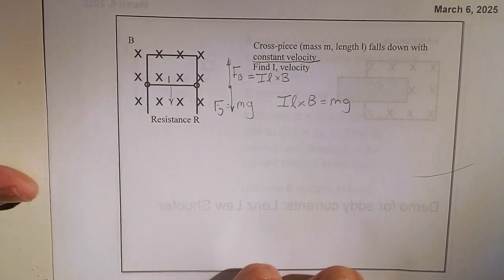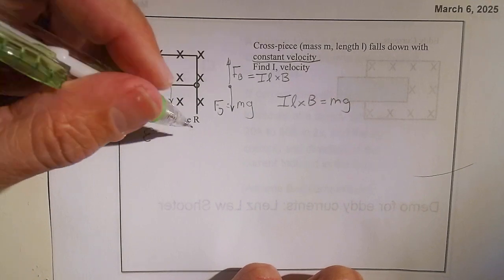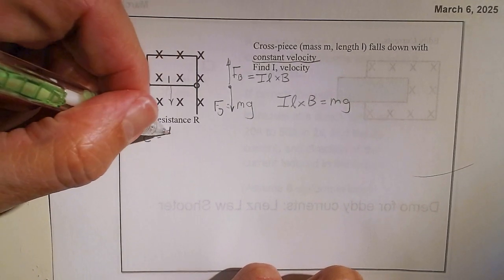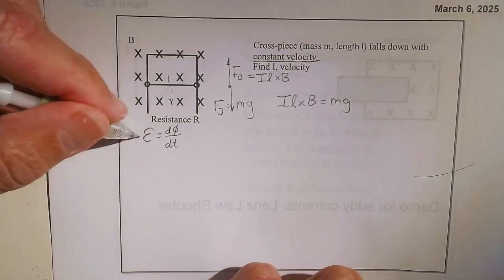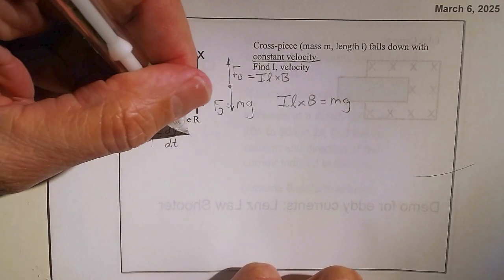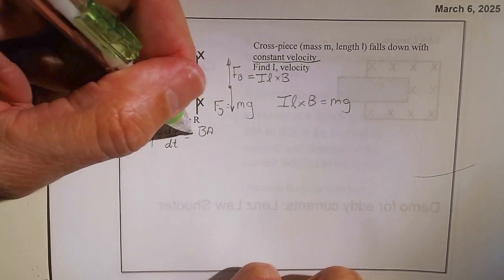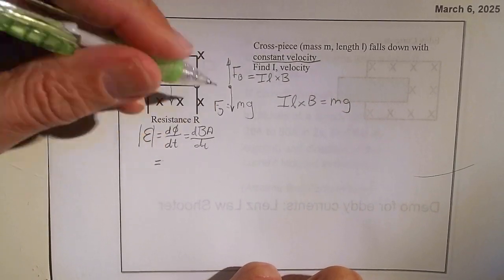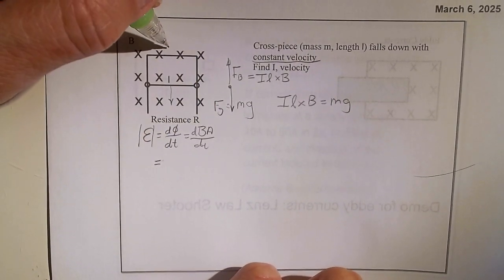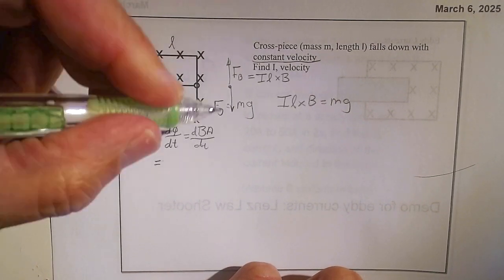So the EMF is going to be d phi dt. Again, negative sign, but I'm ignoring that. I'm just going to talk about the magnitude. Phi is going to be B times A, over dt. Remember, we have a length here, and a height here.